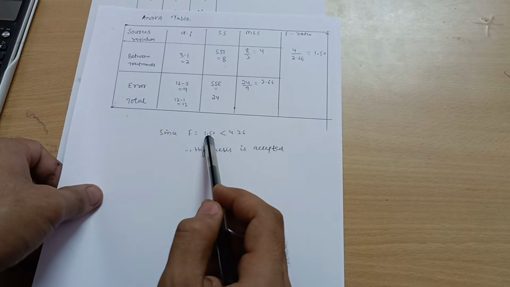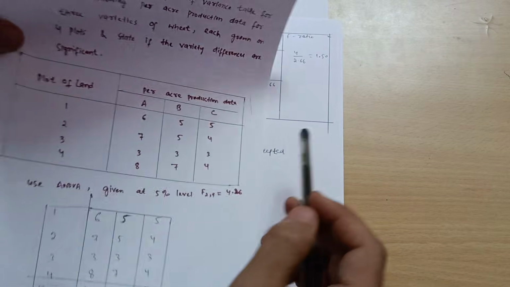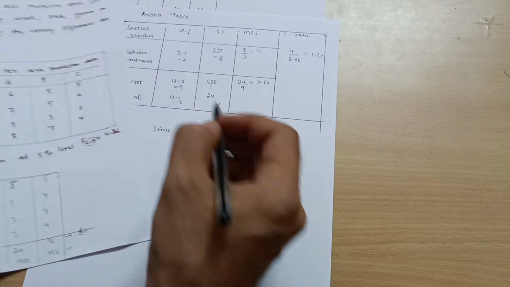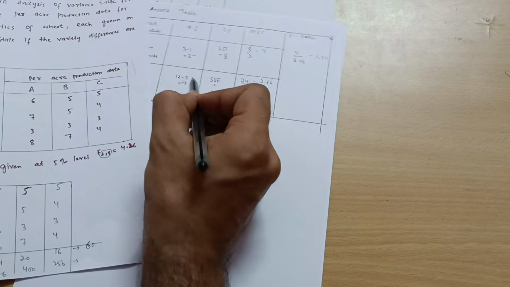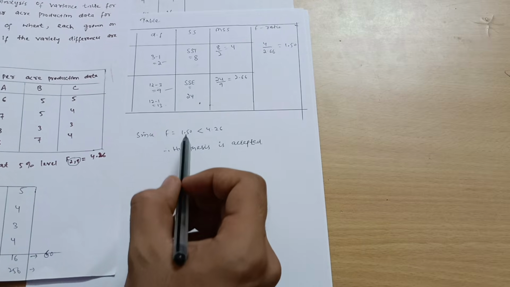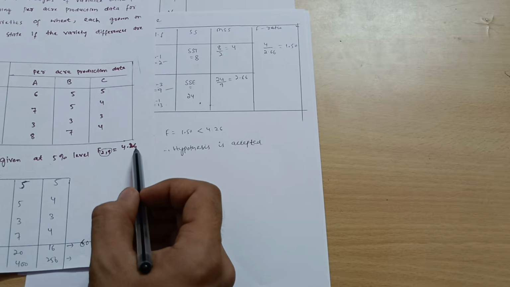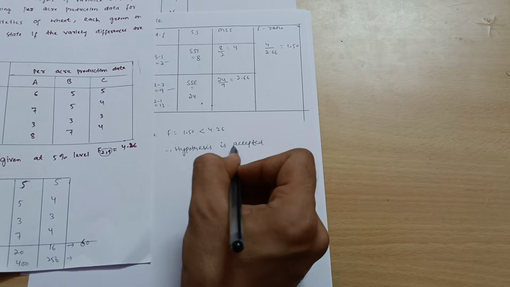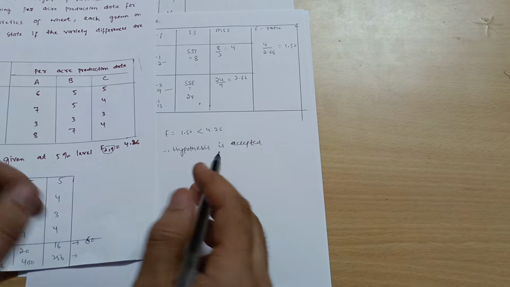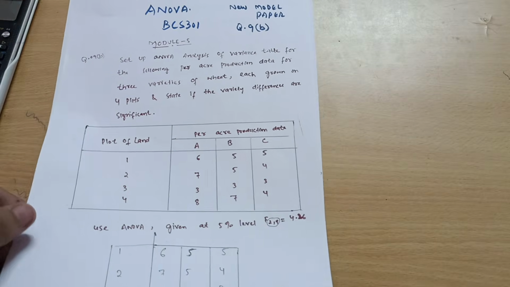Since F is equal to 1.50, it is definitely less than the 4.26 mentioned in the question, F at 2 comma 9. These are the degrees of freedom, 2 and 9. Therefore we can conclude that 1.50 is less than the mentioned value 4.26, so the hypothesis is accepted in this case. If it is larger, then our hypothesis is supposed to be rejected. I hope this much explanation is enough, because you have less time in the examination.